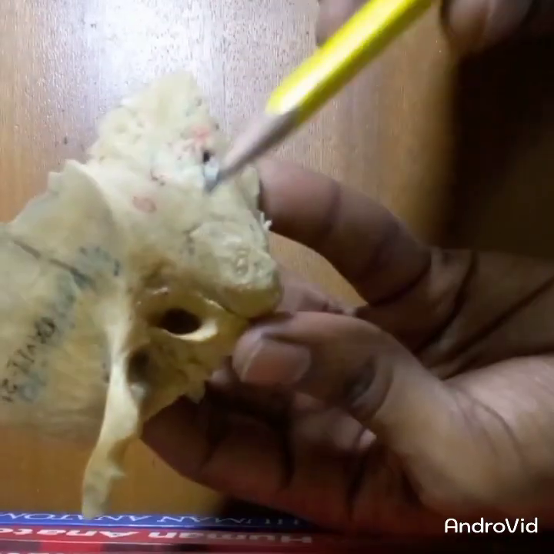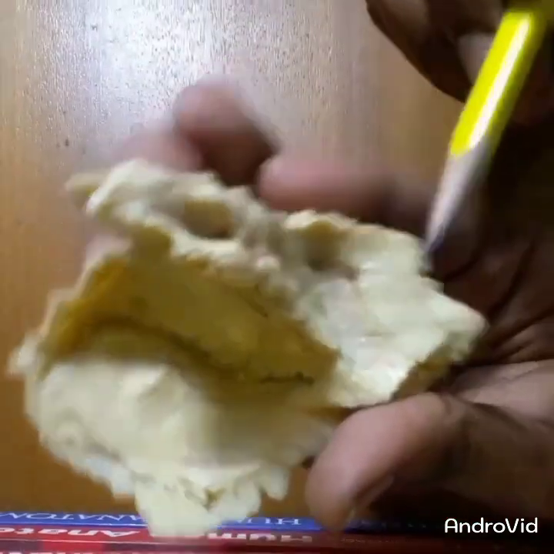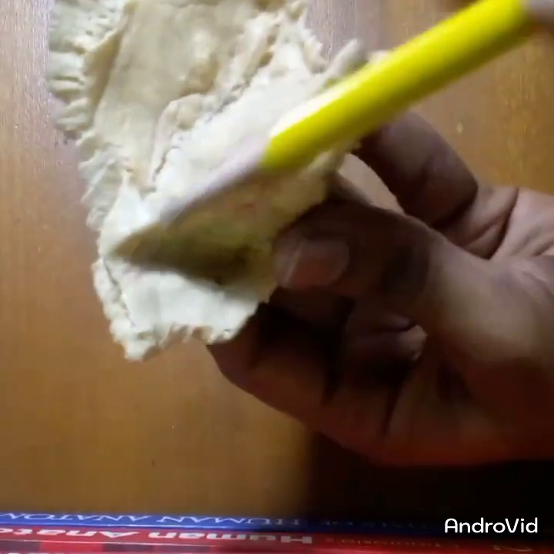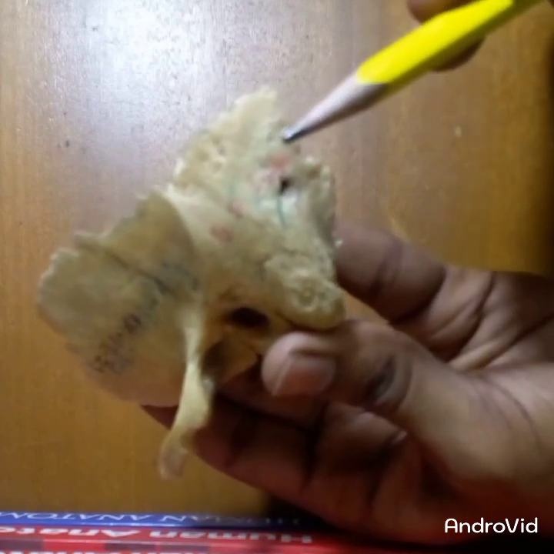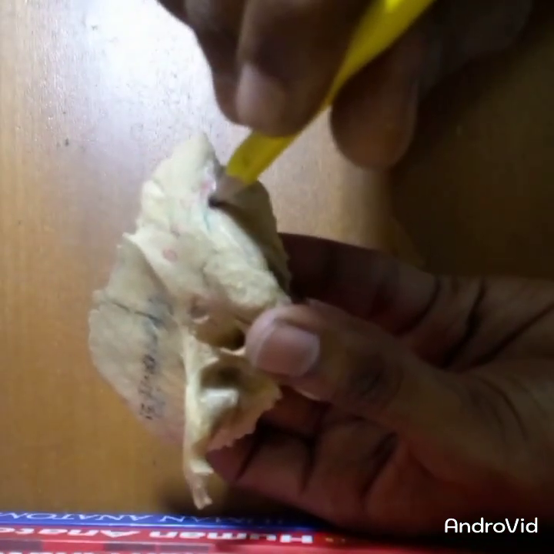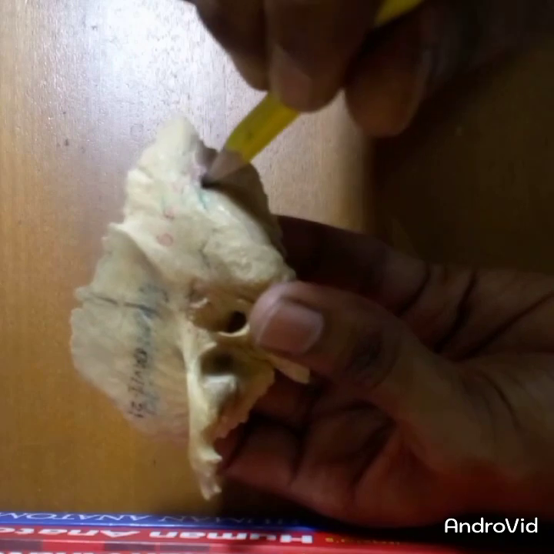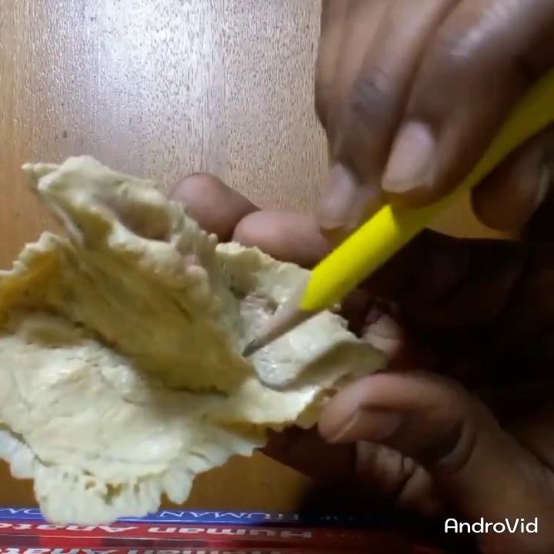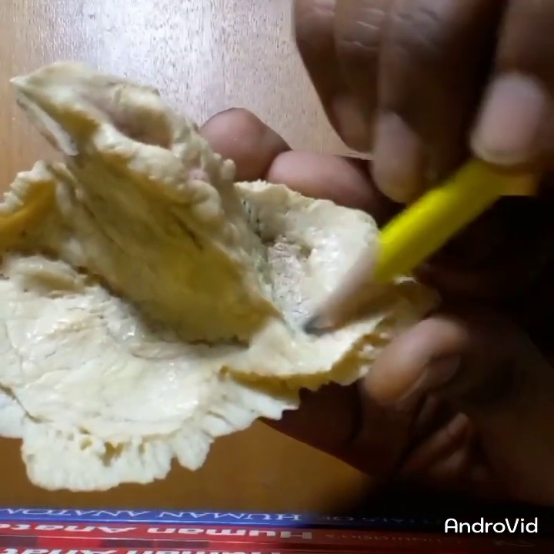Now the mastoid part. It has two surfaces, the external surface and this is the internal surface, and two borders, this is called the superior border and this is the inferior border. In its external surface it gives attachment to the sternocleidomastoid, splenius capitis and longissimus capitis, and here is present a mastoid foramen. The structures passing through this foramen are the emissary vein and the meningeal branch of the occipital artery. In its internal surface a curved groove is present. Here lodges the sigmoid sinus.